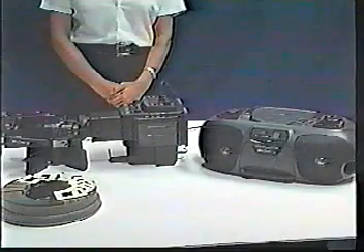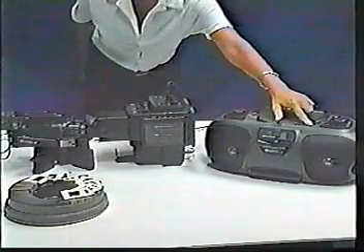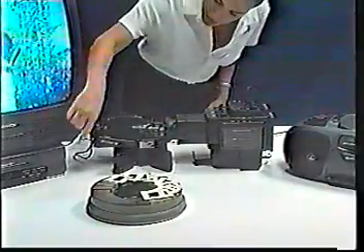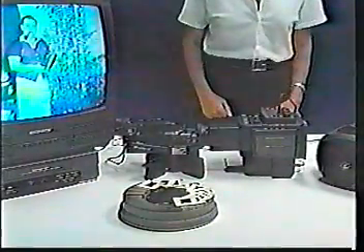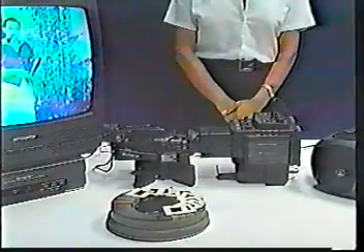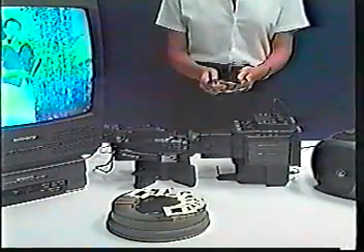Now set up the type of media that you would like to record. Press play on the external audio source and begin recording with your camcorder or VCR. Control the volume by rotating the auxiliary input volume control to the desired level, which can be monitored with either the stereo headphones or through your television set.